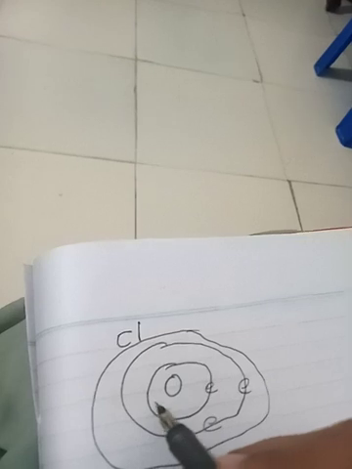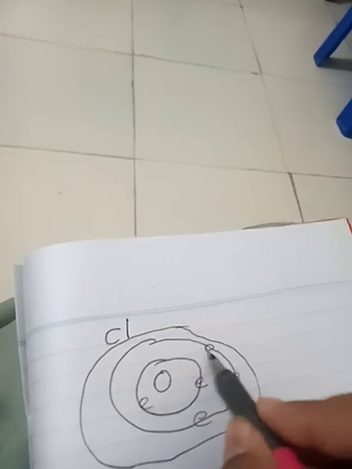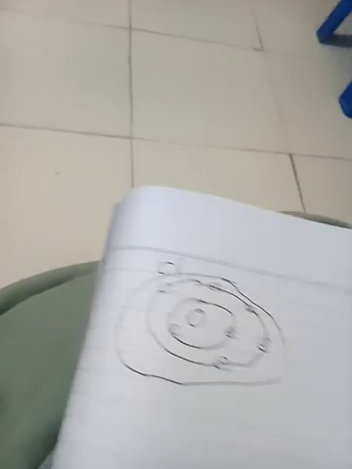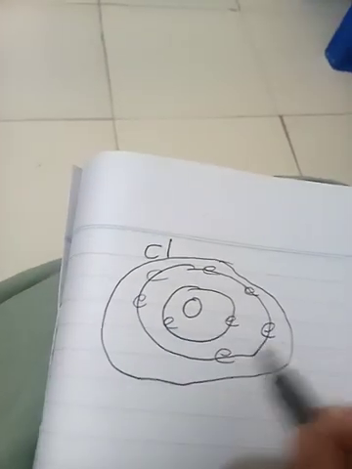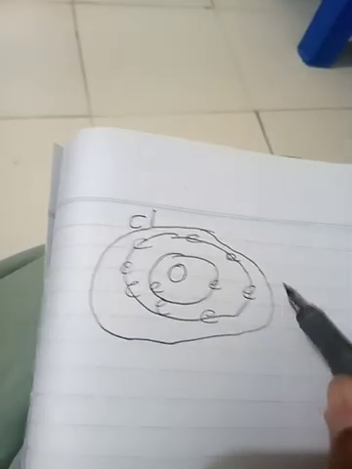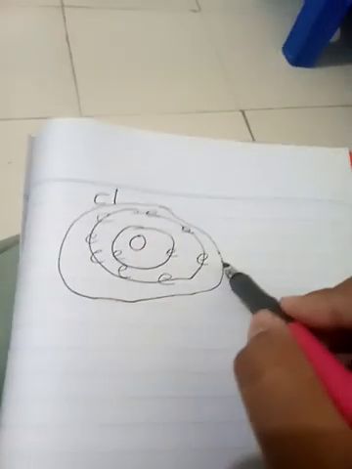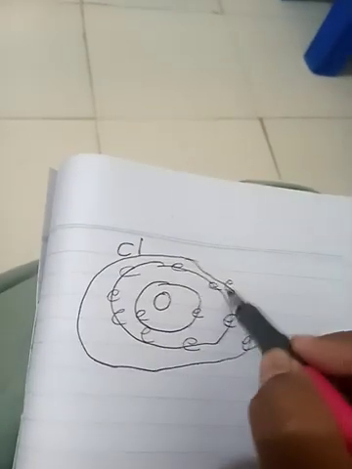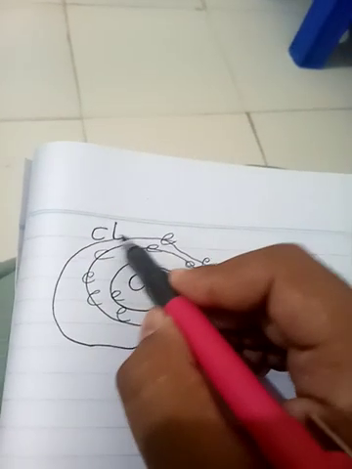So it needs only 1 electron to complete its outer shell.